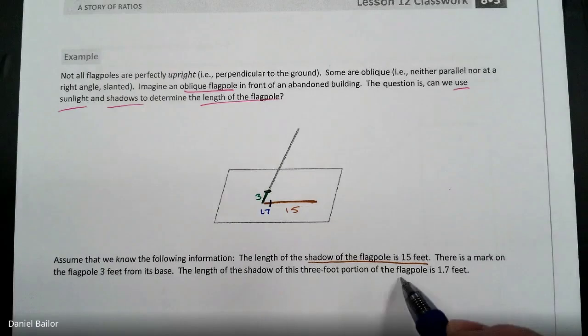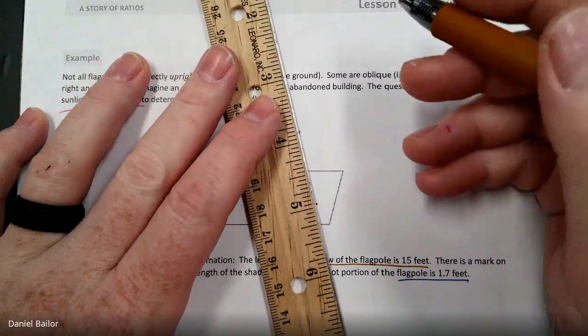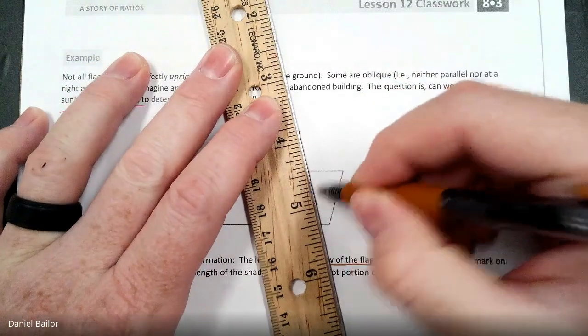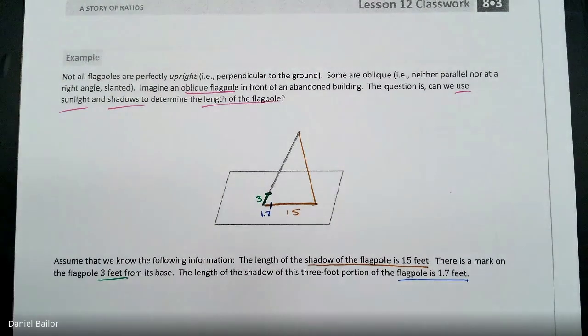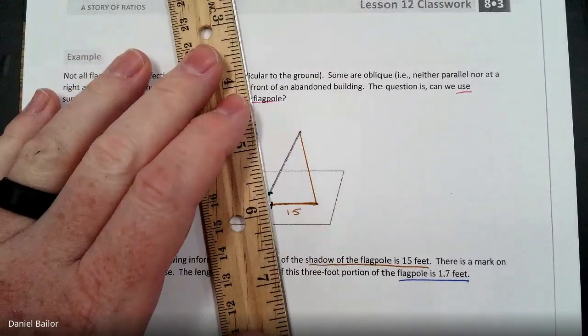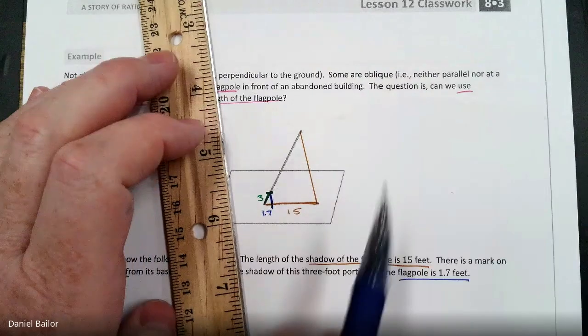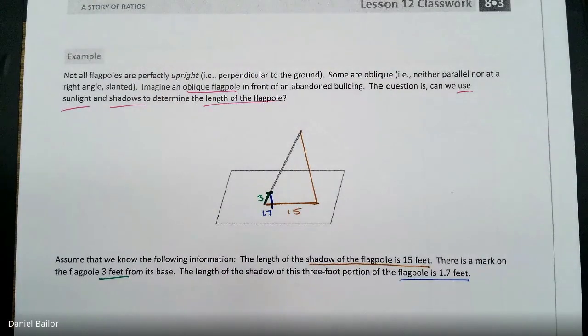So we have that the flagpole is 1.7. We have the mark is 3 feet. And we have the shadow is 15 feet. Now, if you look at this, this actually makes 2 triangles. The flagpole and the shadow make that triangle right there. And the mark on the flagpole and the short shadow make a triangle about right there. So now we have 2 triangles.